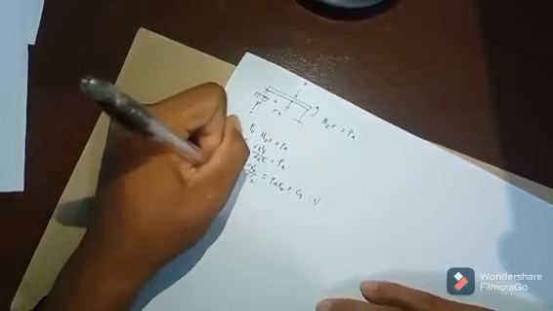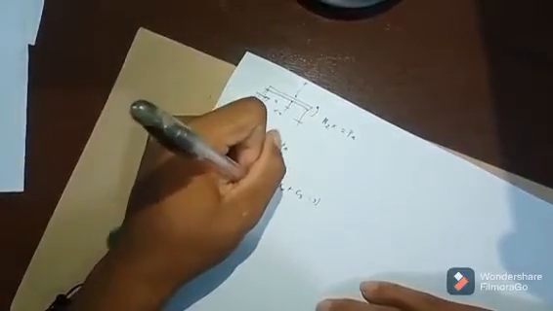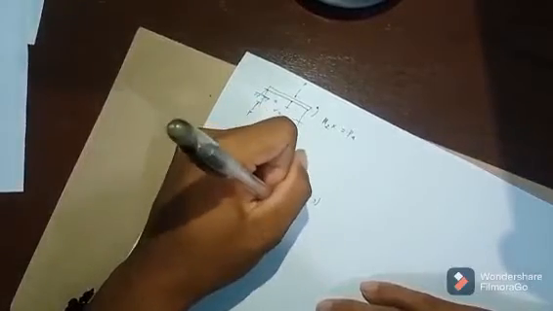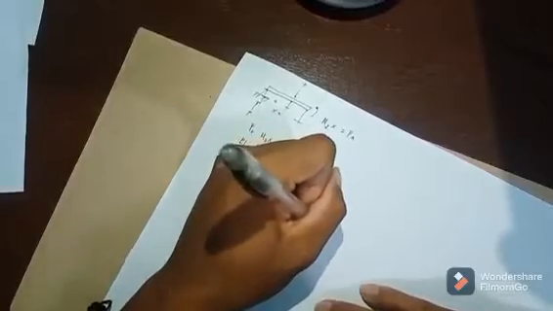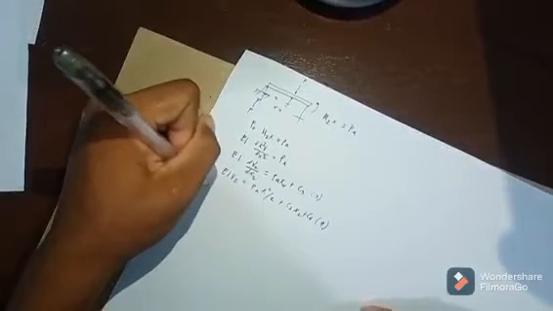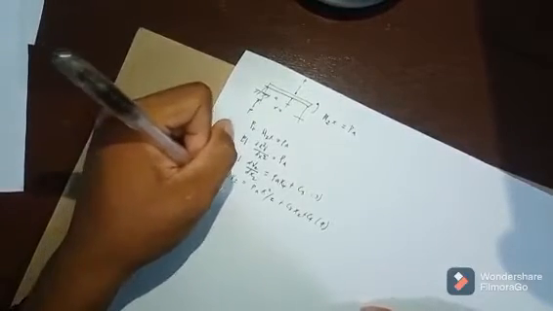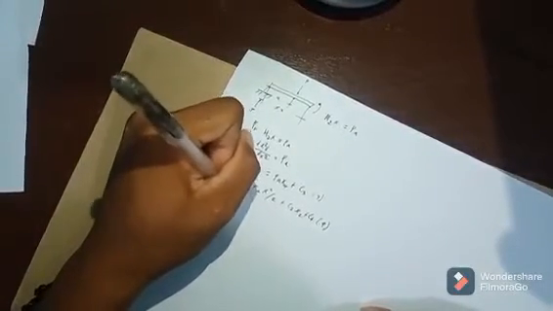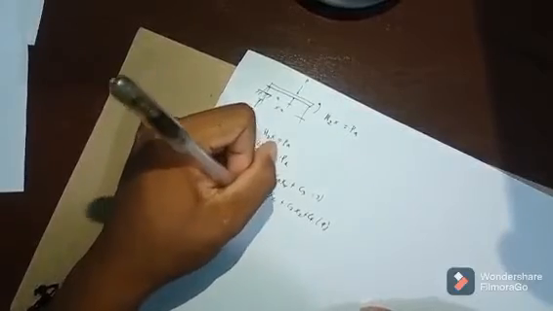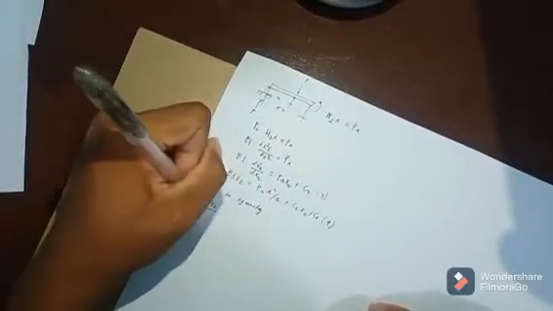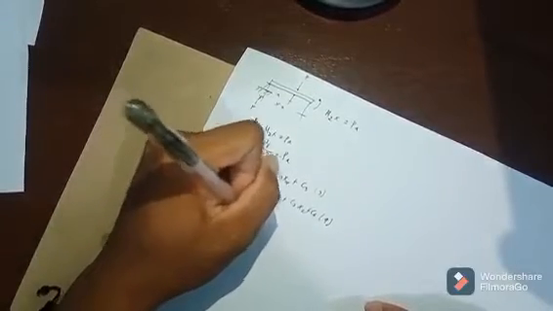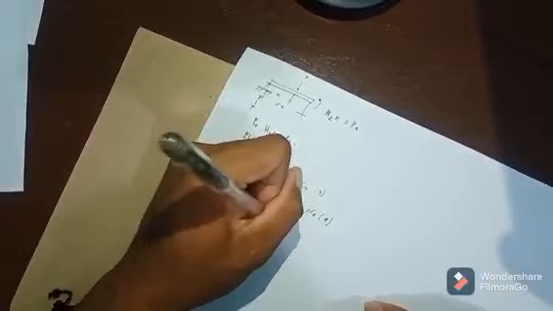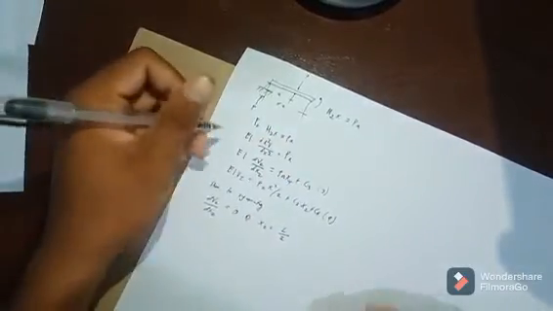So EI v2 is equal to PA x sub 2 squared divided by 2 plus c3 x sub 2 plus c4. So this is equation 4. Due to symmetry, if we have the symmetry, dv sub 2 over dx sub 2 is equal to 0 at x sub 2 equal to the length divided by 2.